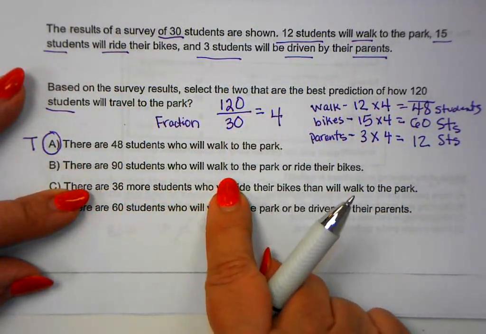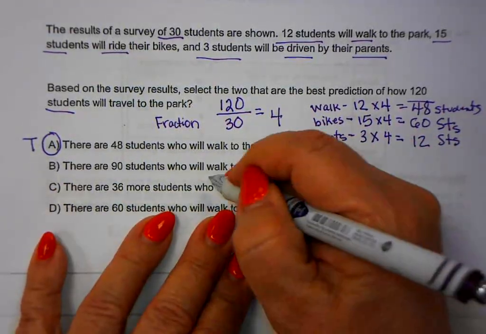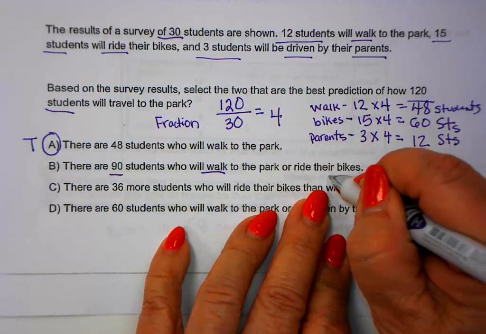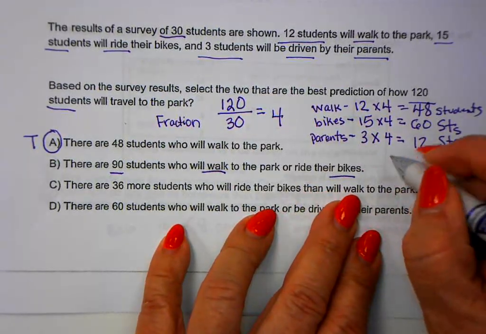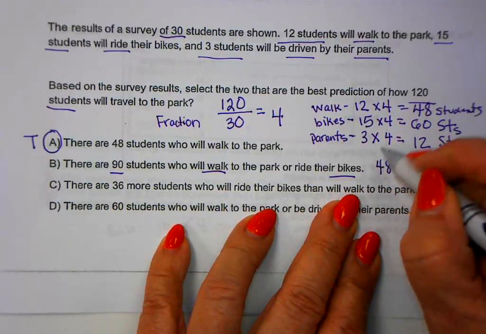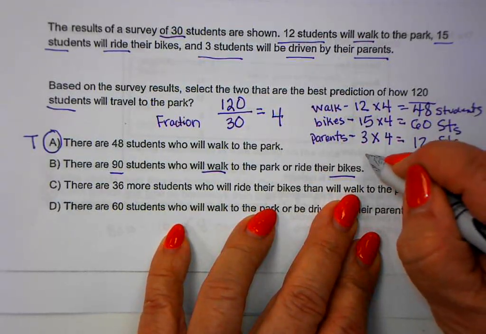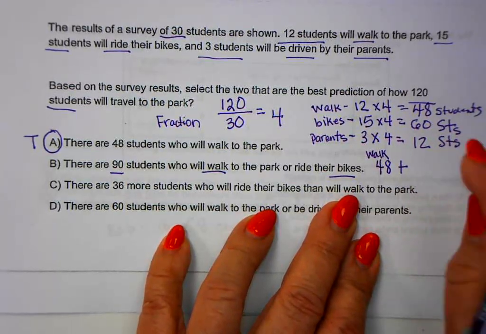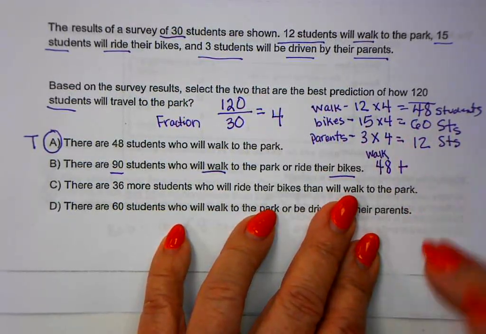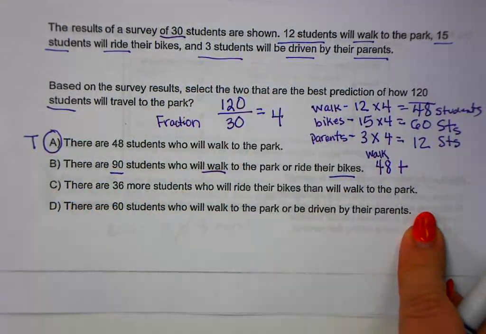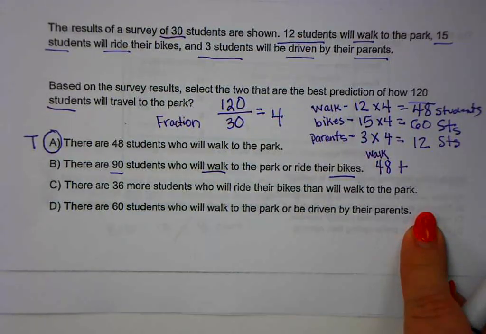There are 90 students who will walk to the park or ride their bikes. So here I have walk was 48, and I'm just going to write walk on top. It is super important to label your numbers. Leaving numbers unlabeled can create confusion, because then you don't know what you used that number for if you didn't have them labeled.